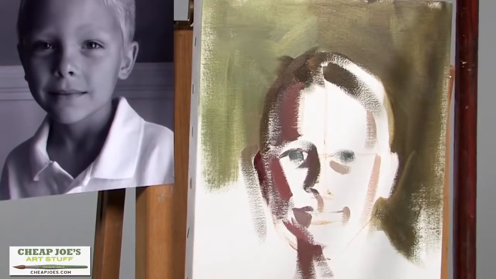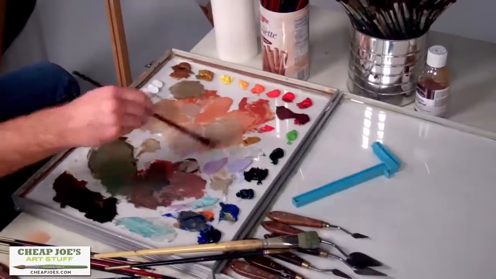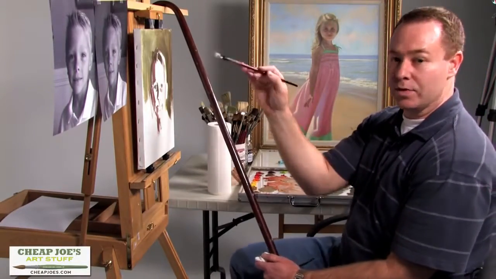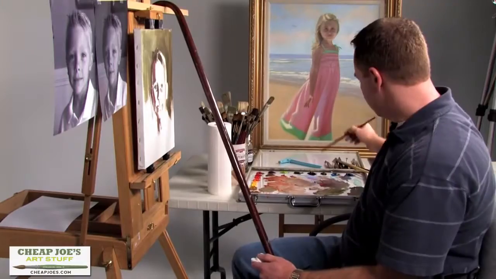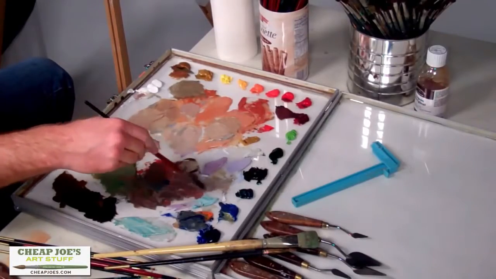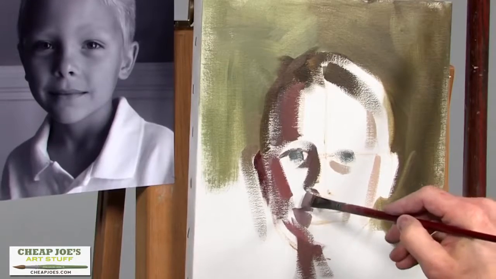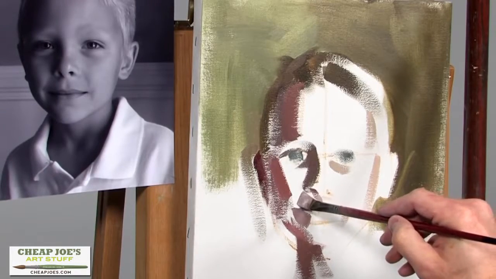They're not looking for a photocopy. I'm not trying to get this painting to look just like this photograph. That's not the goal. The goal is to interpret the photograph, to interpret the subject that's in front of you, and put that interpretation onto canvas.